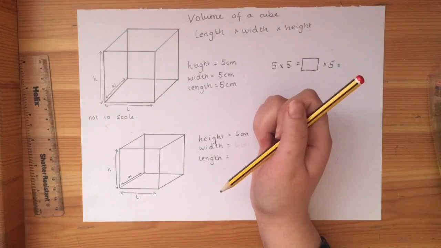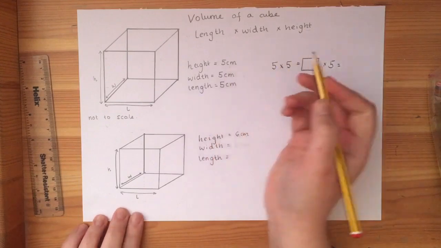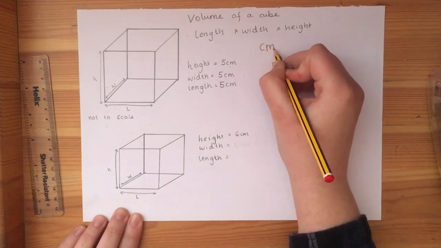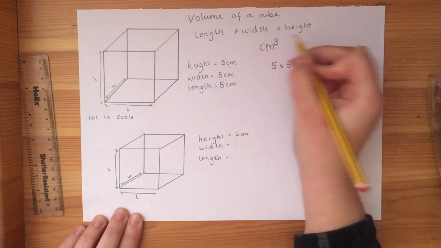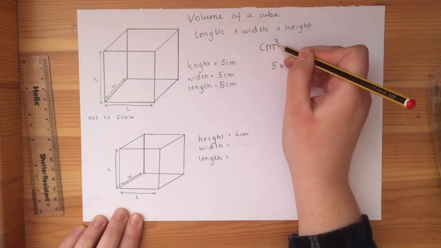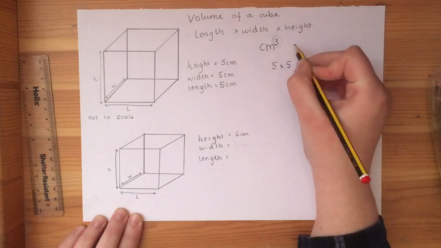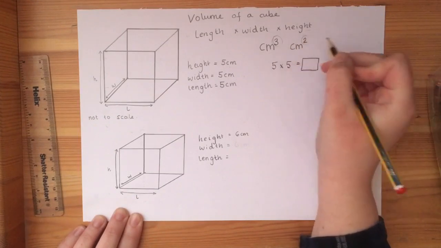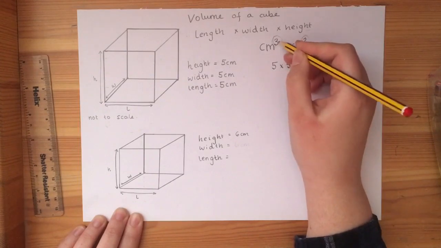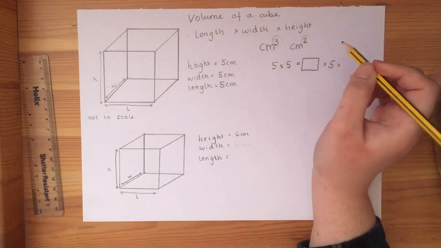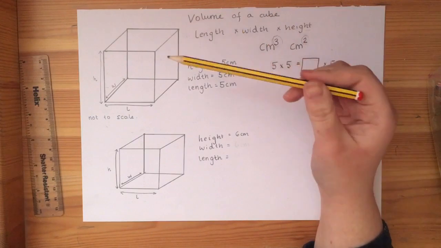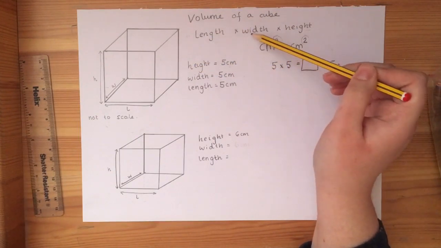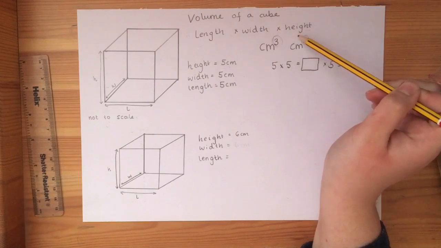But we're going to be working in centimetres, but not just normal centimetres. When we say volume we do centimetres cubed, and for cubed we just have to put a 3 at the top. Like when we do area we do centimetres squared and we put a 2 at the top. This time it's cubed, so we put a 3 at the top of it. So the way we work out the volume of a shape is we do length times width times height.